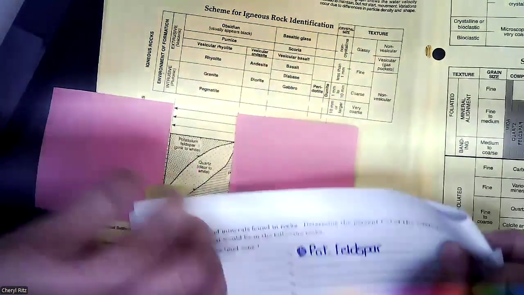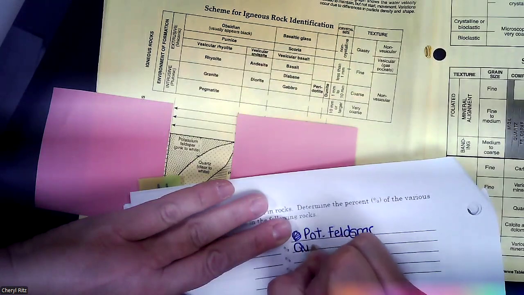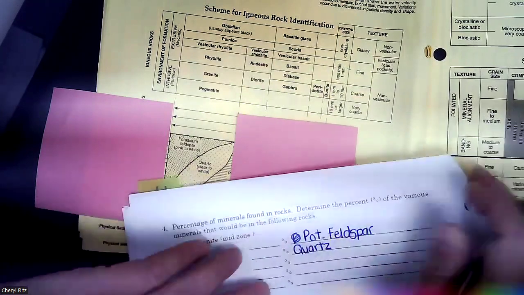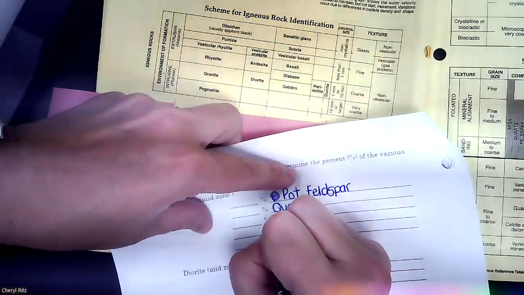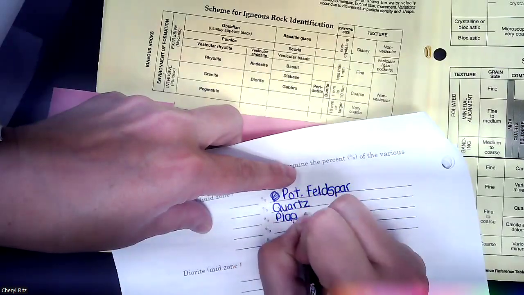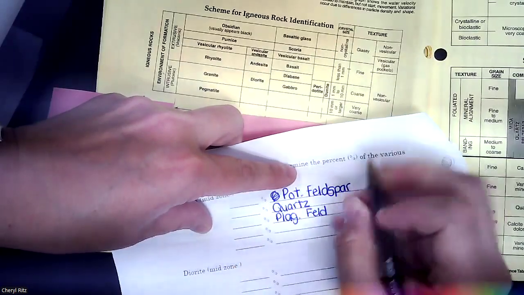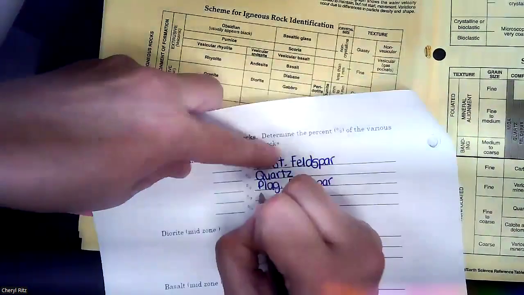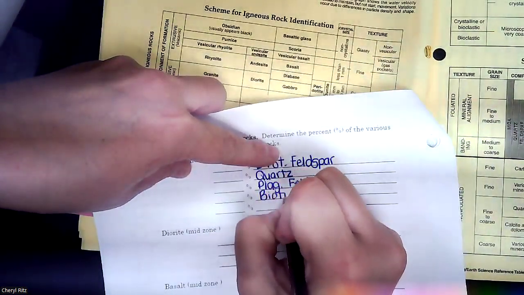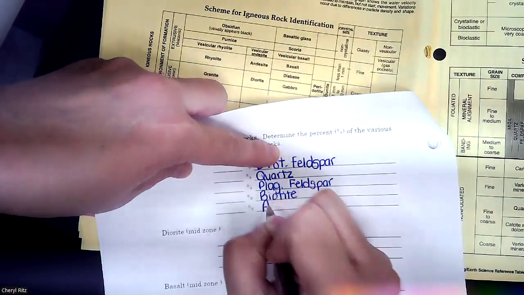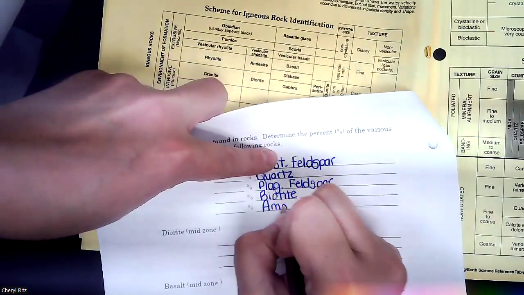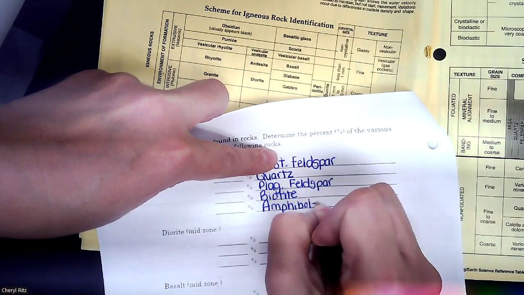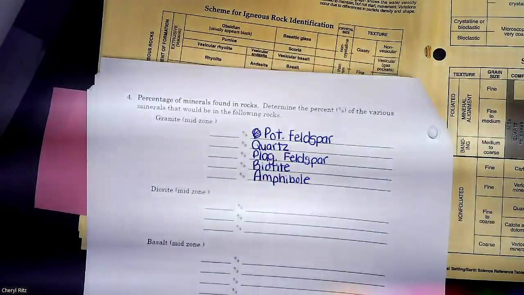And then we got the polka dots, so that's quartz. And then the lines, which is plagioclase. Again, I abbreviated that one plag. We got the black, which is biotite. And the darker stripes, which is amphibole. Everybody knows how to do that part, right?